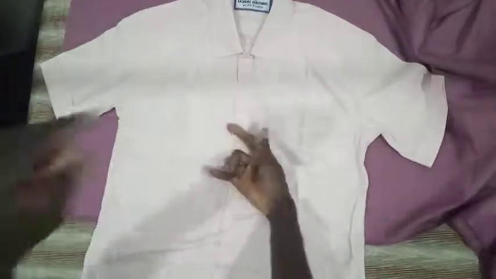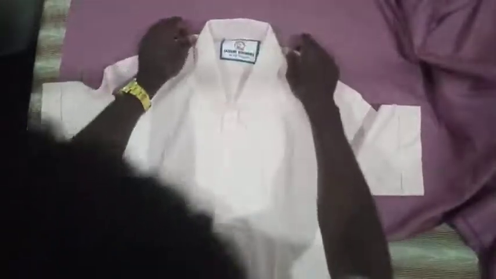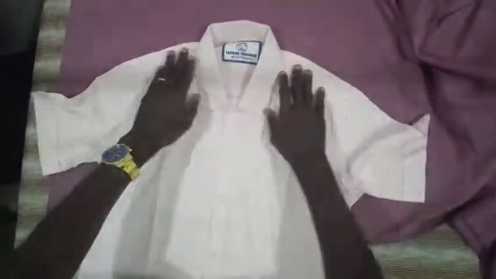Now, when cutting your shirt, let's start from the shoulders. You divide your shoulder measurement into two. And why is it so? Now, this is the shirt. Let's, for instance, say we want to cut this shirt.